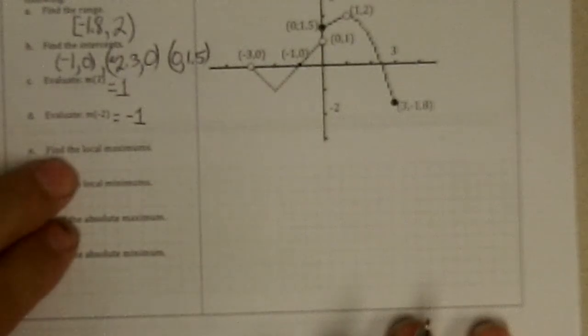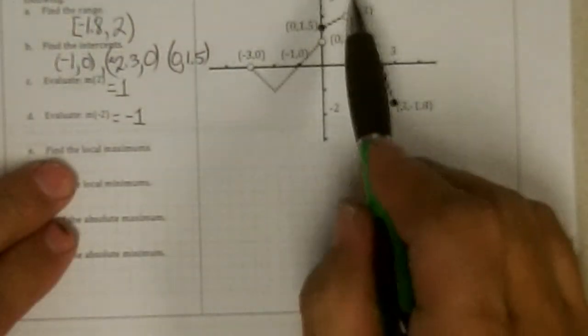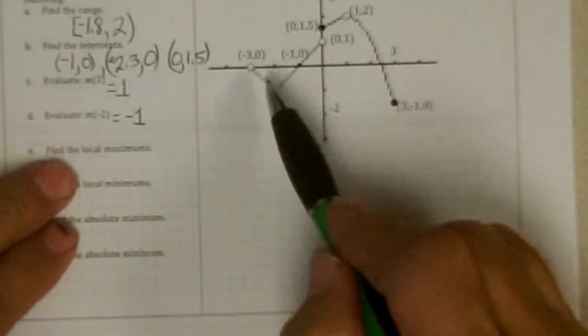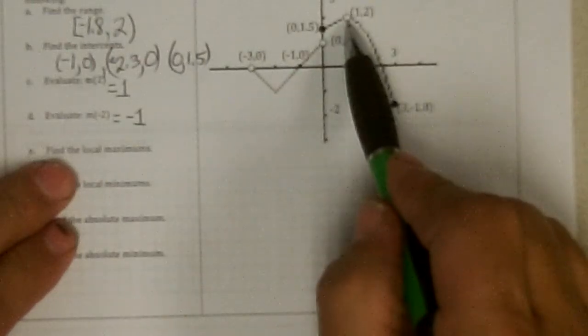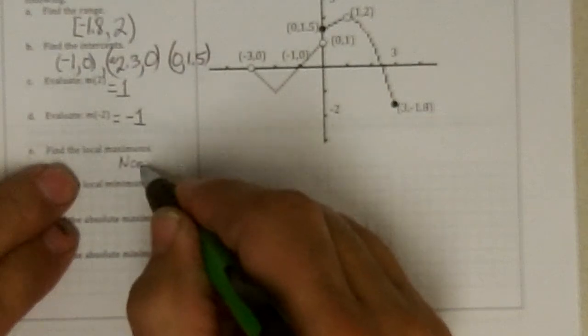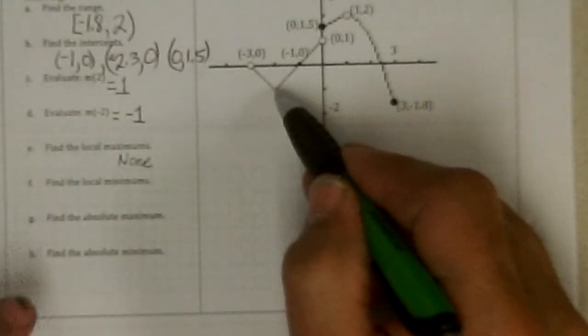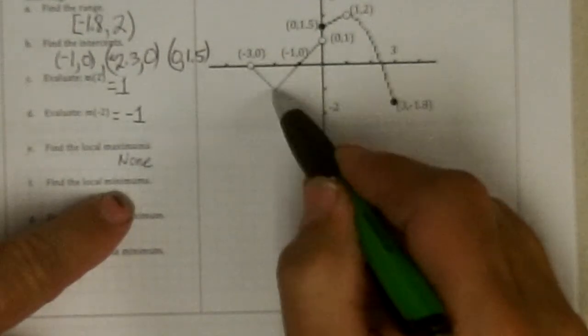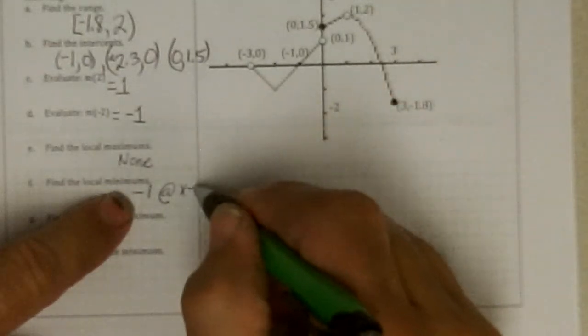Find the local maximums. Okay, so that's high spots that water would run off of, not through. So it would run off of this, but not both ways. It would run through there, so there are none. Local minimums. Is there any place where water would puddle? It looks like it's here, and the minimum is the y value, and that is negative 1. And we can say at x equal negative 2.